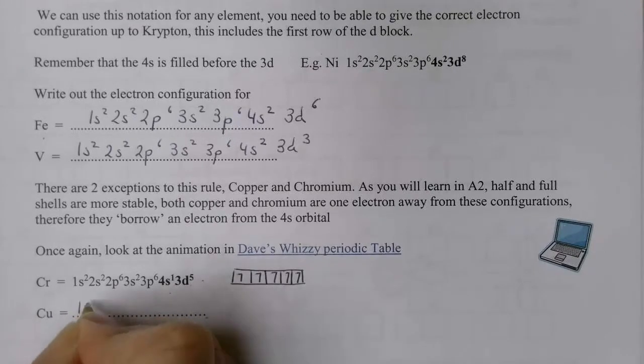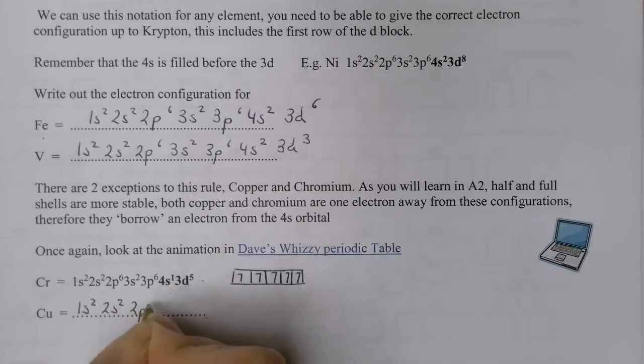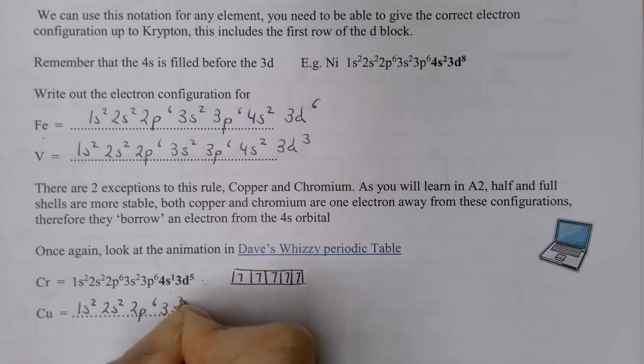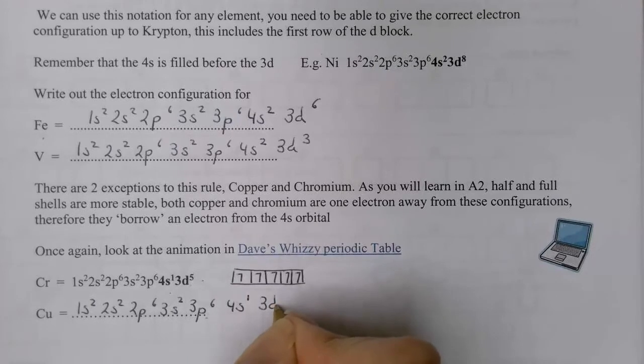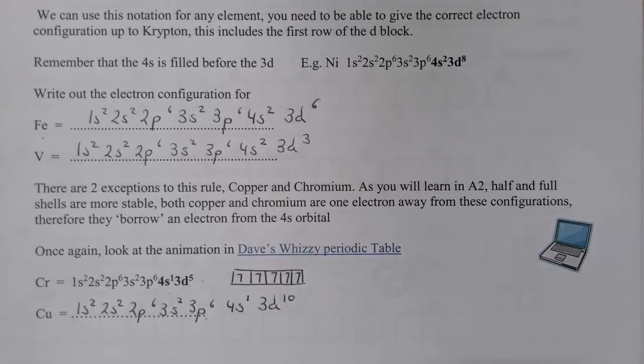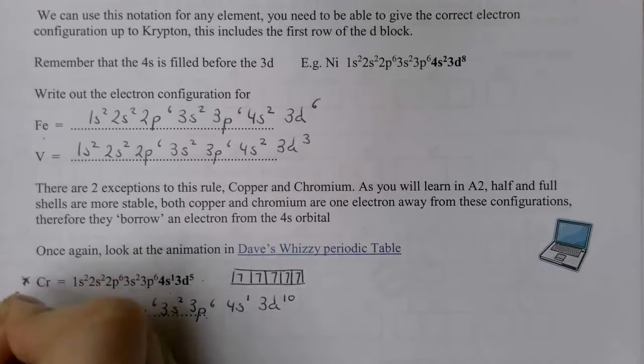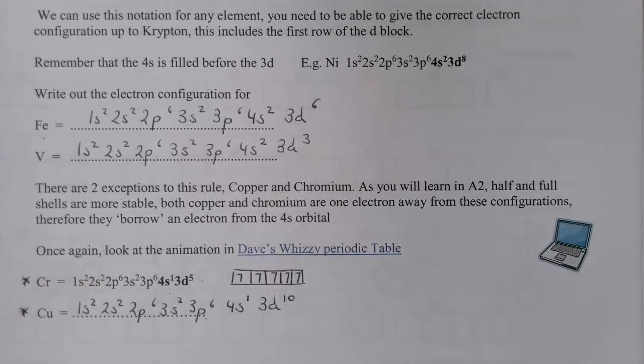Copper is another example where this comes into effect. So again, I've got my inner shell electrons all filled up, but I've got 4s1, so I can have a 3d10. So those are the 2 exceptions that you need to know.